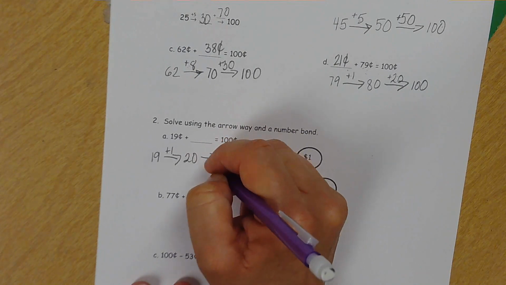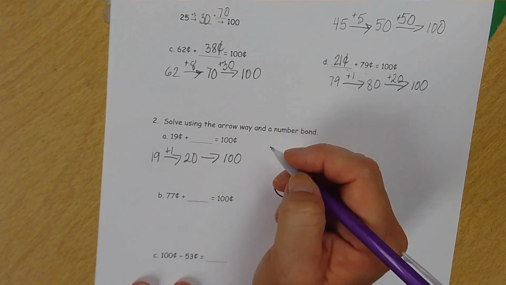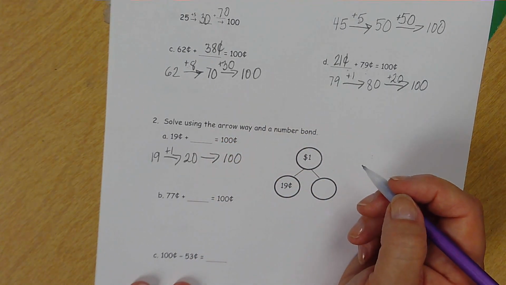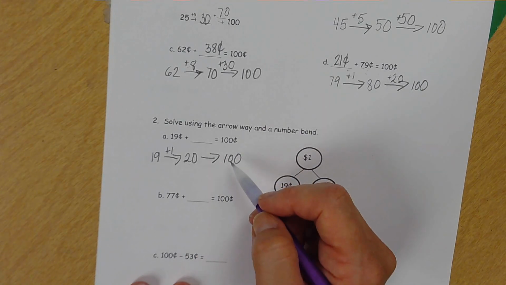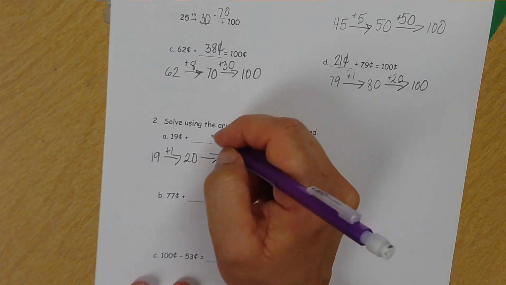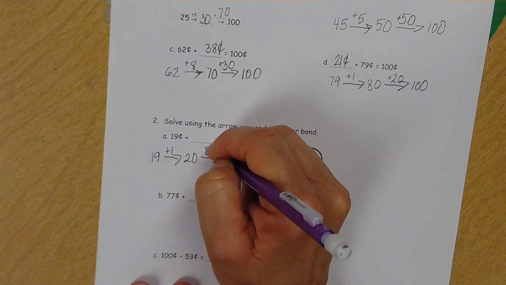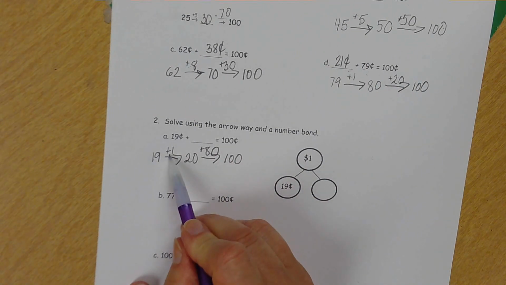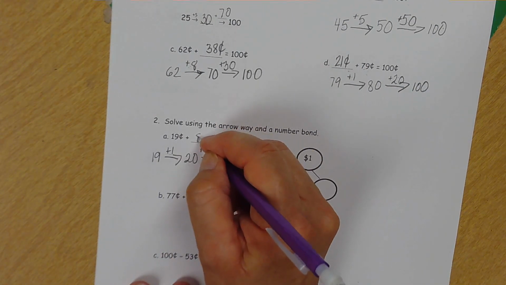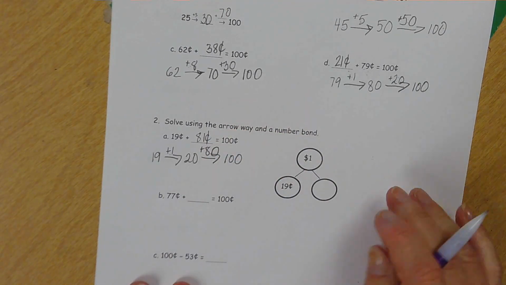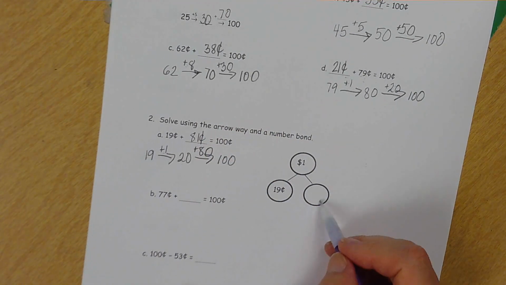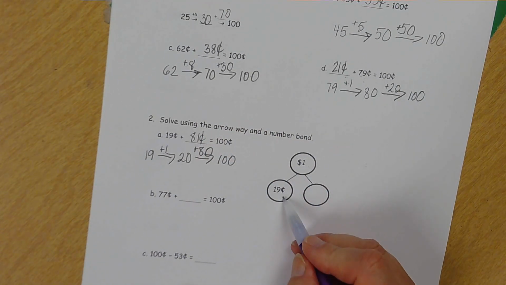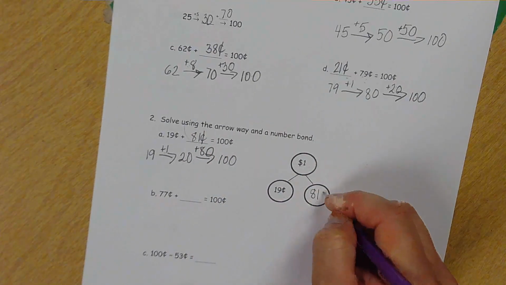So what do we need to add to 20 to get to 100? 2 plus what equals 10? 2 tens plus 8 tens, or 80, would get us to 100. 1 and 80, 81 cents. So what is the missing part here? $1, 19 cents, and the other part is 81 cents.